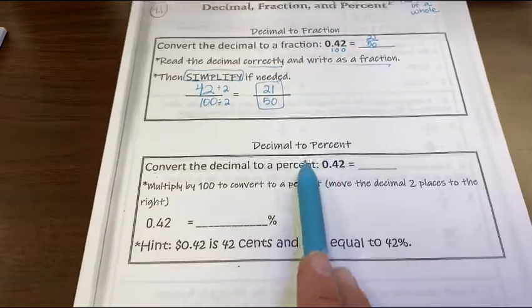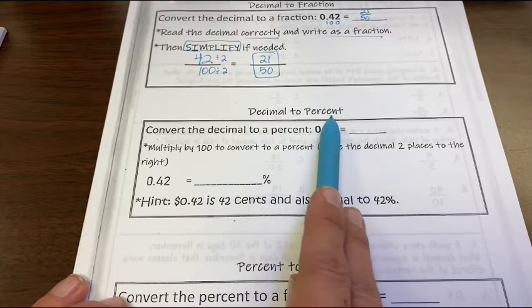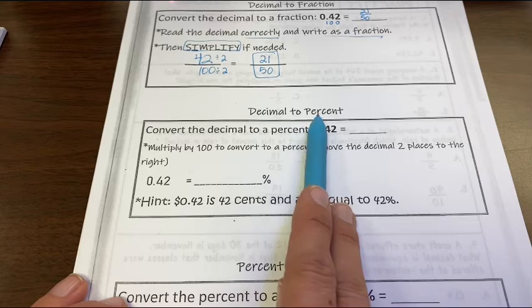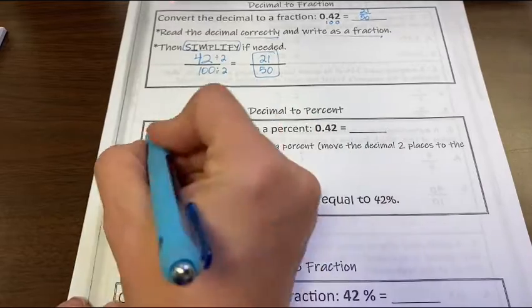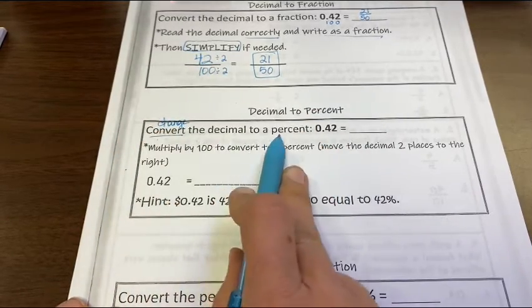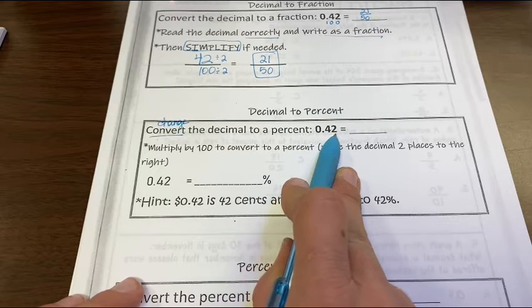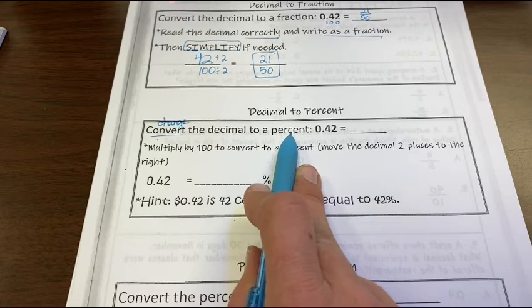All right, so we're going to go from decimal to percent now. Remember, a decimal is part of a whole and a percent is part of a whole. It's just two different ways to write an equivalent number. We're going to convert, which just means change. Convert is just a fancy word for change. The decimal to a percent. So we have 42 hundredths, and we're going to change it to a percent.